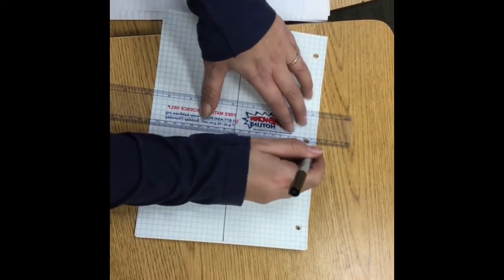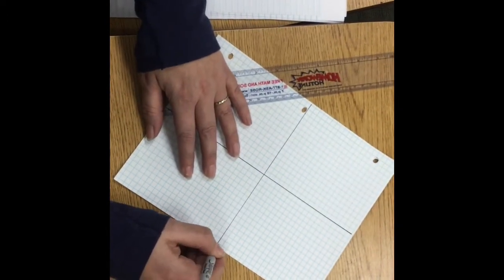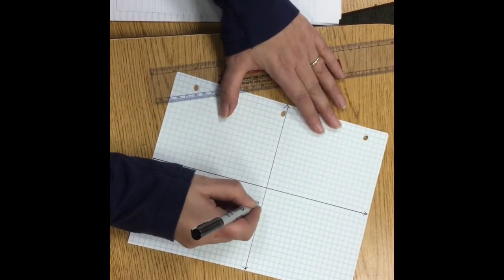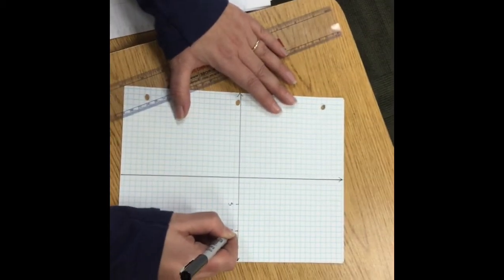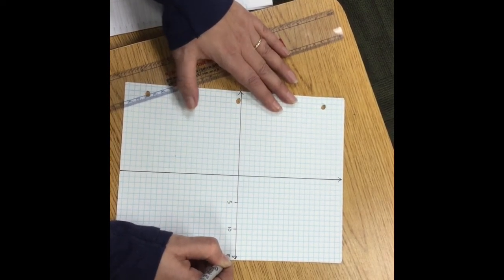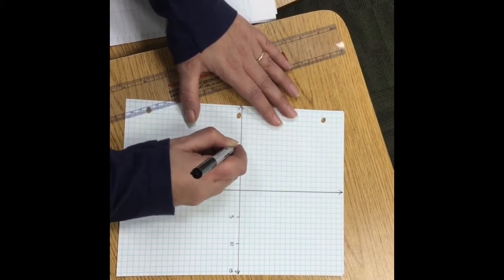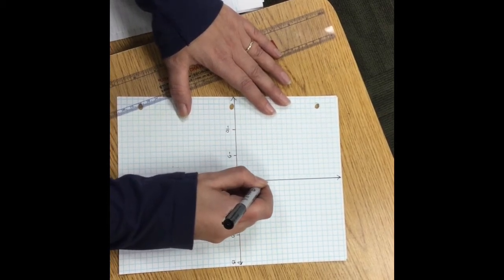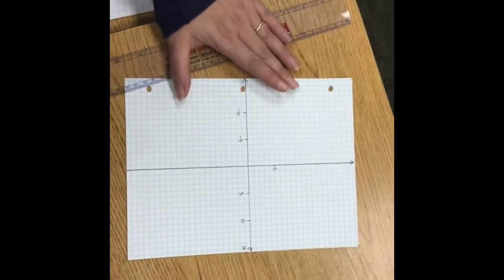And I would probably count off my axes, number it by 5s, just so I can keep track of where I am. So 1, 2, 3, 4, 5, 6, 7, 8, 9, 10, 11, 12, 13, 14, 15, and then negative 5, negative 10. You get the idea. So that's the first thing you need to do, is create your X and Y coordinate grid.